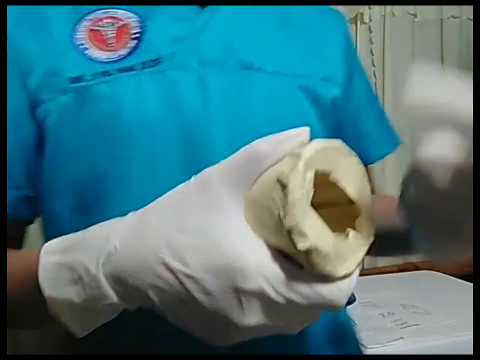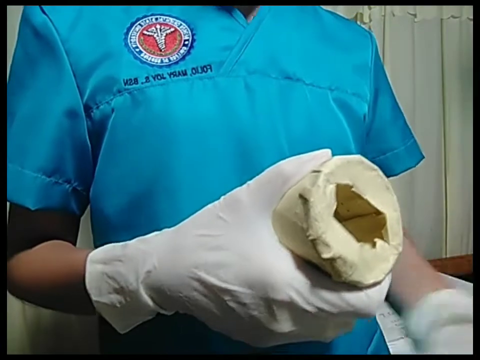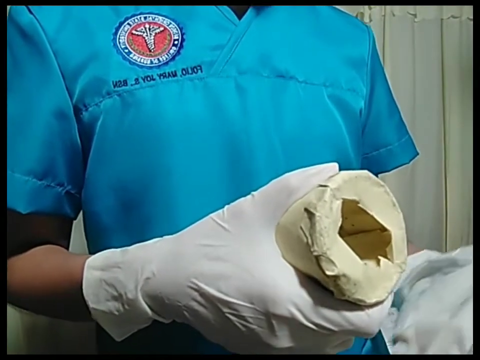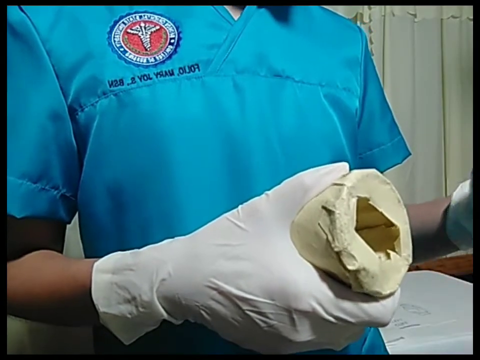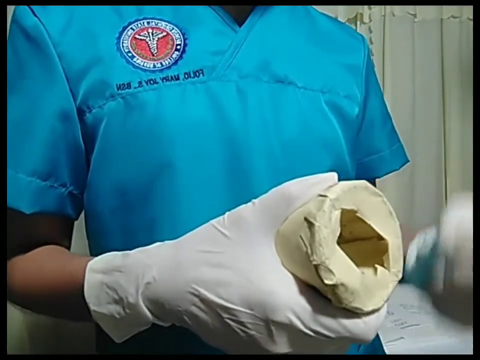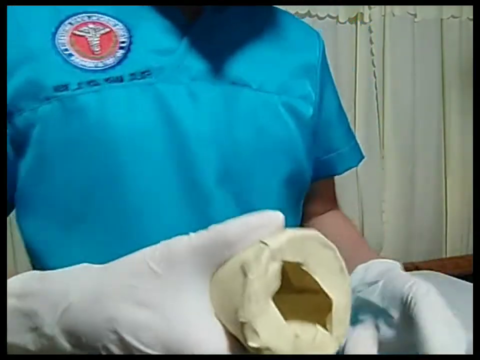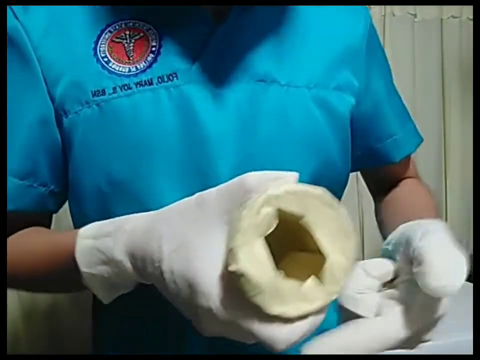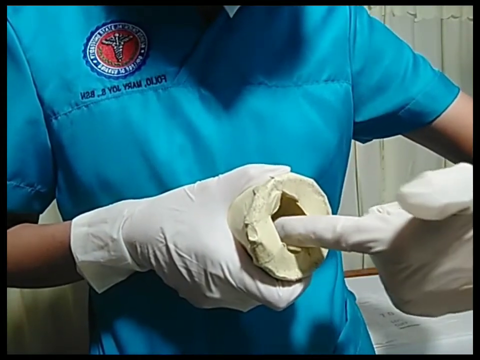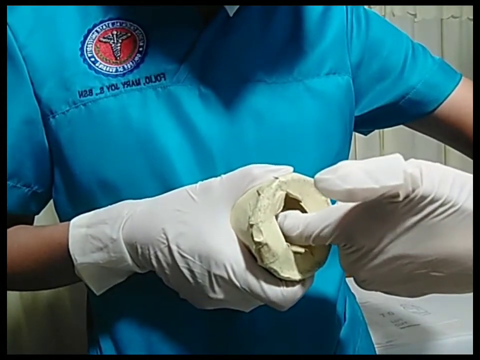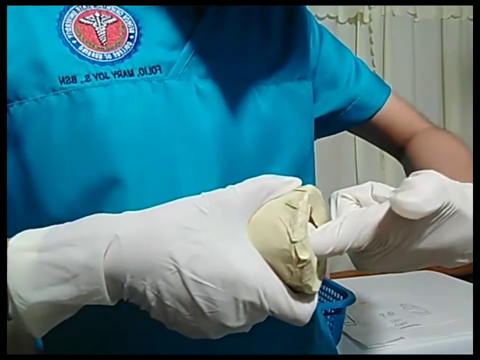So we're going to examine the external anus for lumps, for the presence of bleeding, for hemorrhoids, and other conditions that may contraindicate the administration of the medication. Okay, so this is the anus. So I'm going to insert my finger. Then I'm going to sweep it 360.